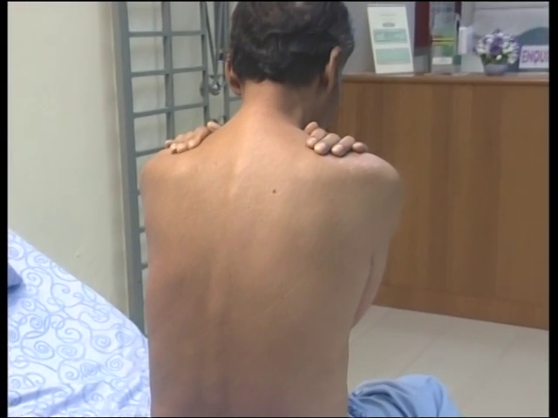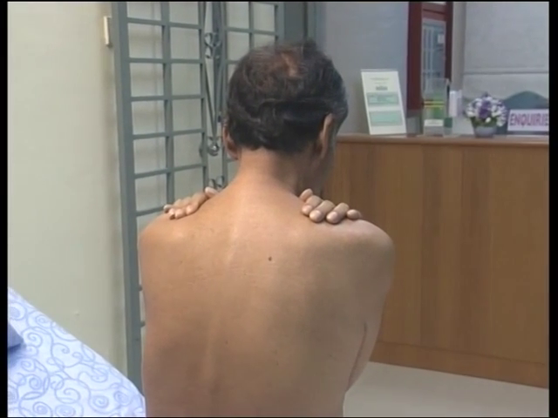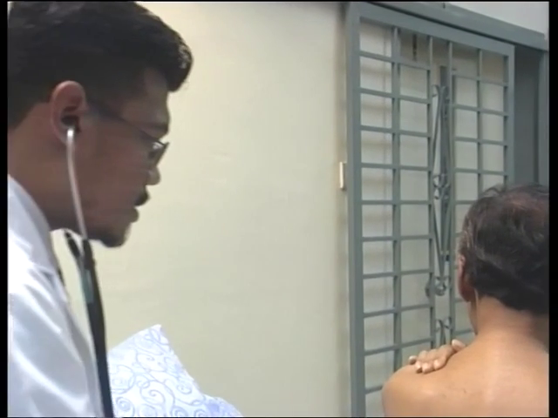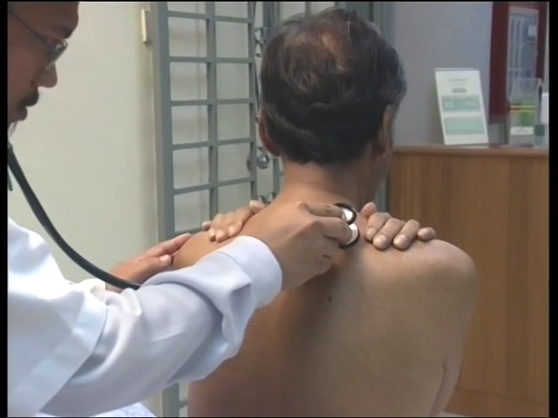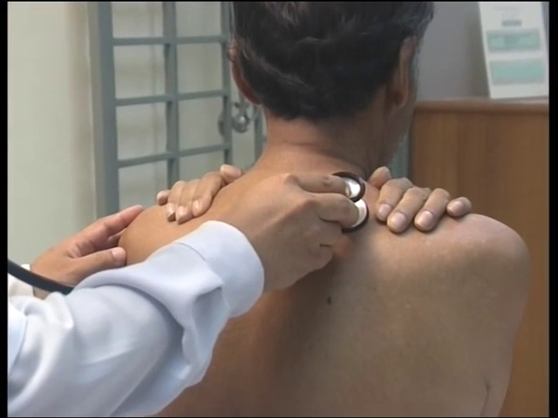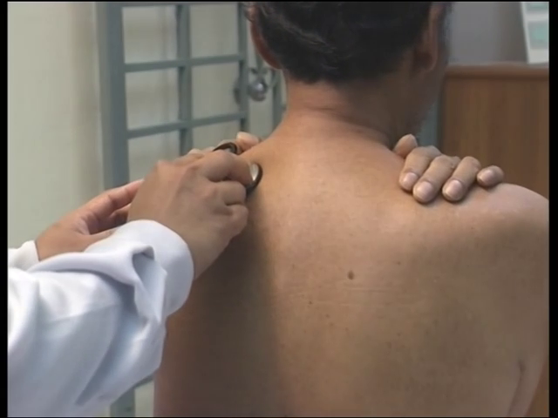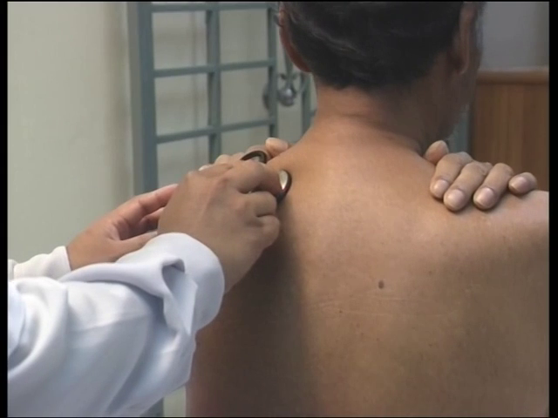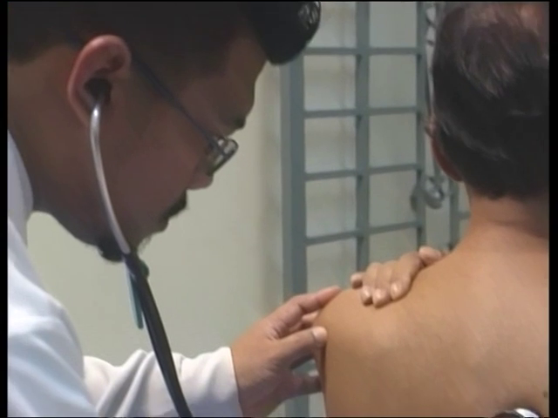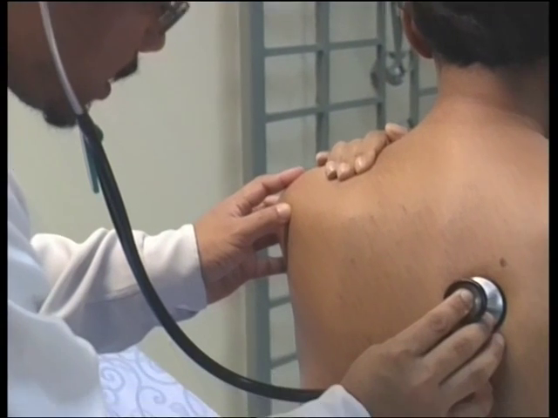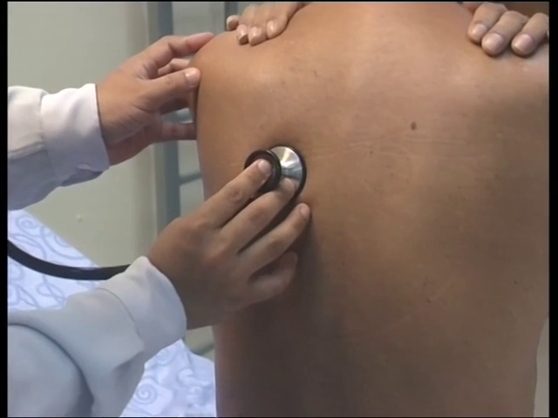After you have finished, listen to the breath sounds again. Do it from the upper zones, middle zone, and followed by lower zones.